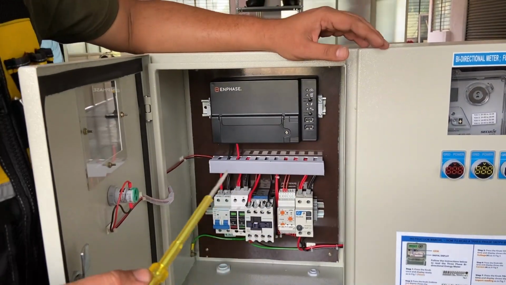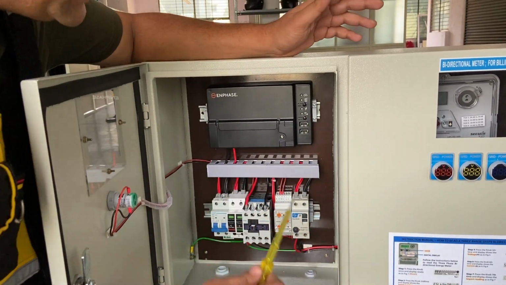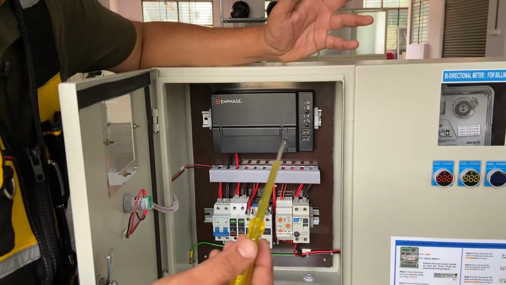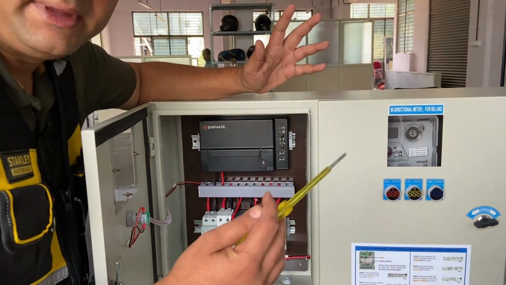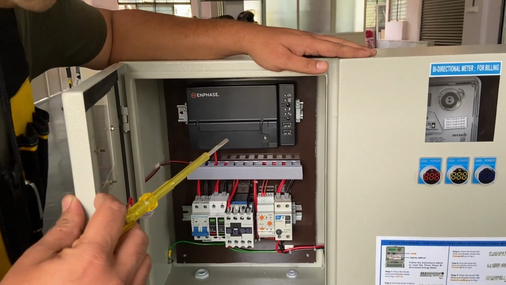Generally, all rooftop solar plants need a monitoring device. For this particular project, we use an inverter called Enphase, the micro inverter. So this is the data logger cum monitoring device. This stores the data. Generally, all inverters come with some kind of data logger.